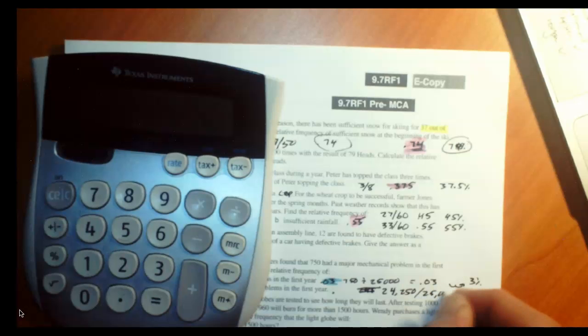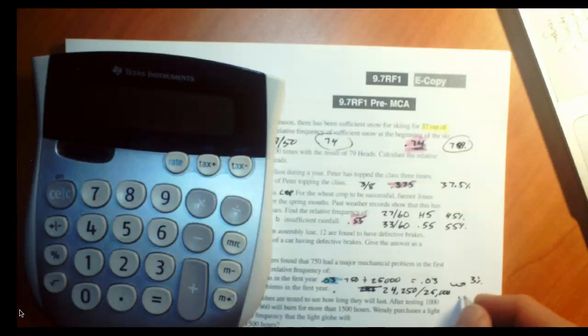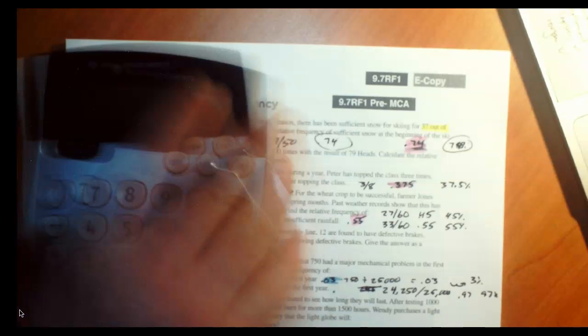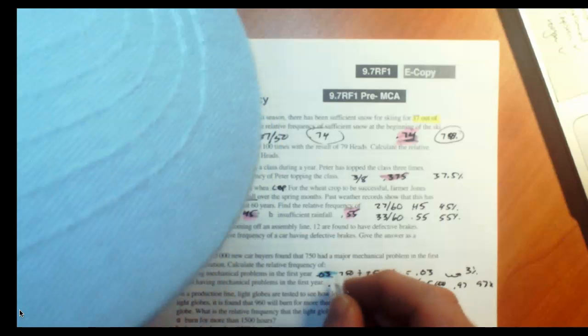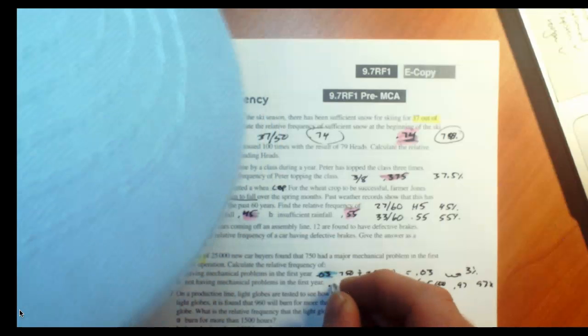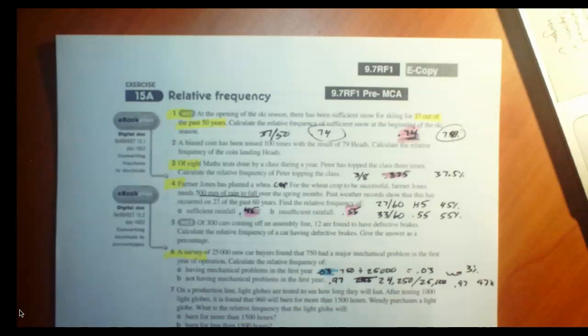I could calculate that and find that it's 0.97 or 97%. Otherwise, I could just look at what I've got here. If this is 0.03, I've got to be able to add those together and make 100%, or 1.0. So this has got to be 0.97. You can think about that as the complementary event too.